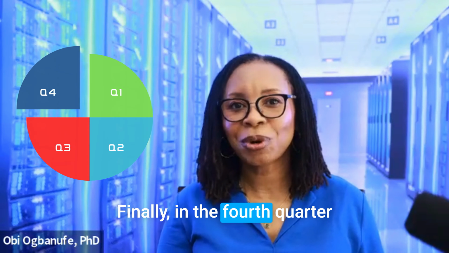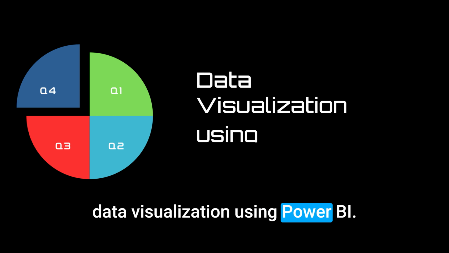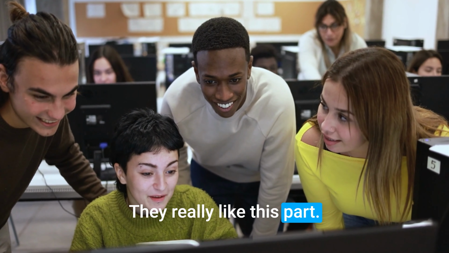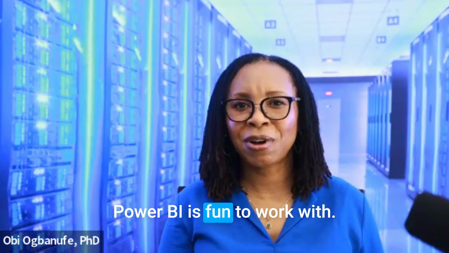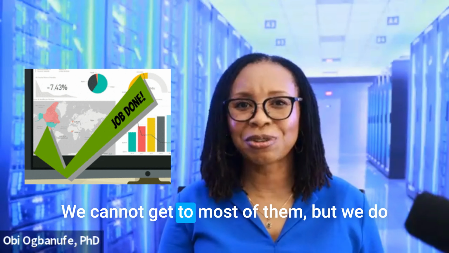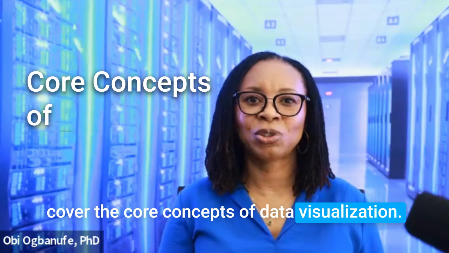Finally, in the fourth quarter of the course, we learn data visualization using Power BI. When we come to this stage, I notice my students light up. They really like this part. Power BI is fun to work with. It has so many bells and whistles. We cannot get to most of them, but we do cover the core concepts of data visualization.